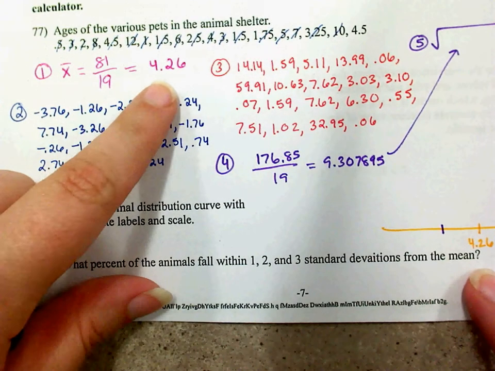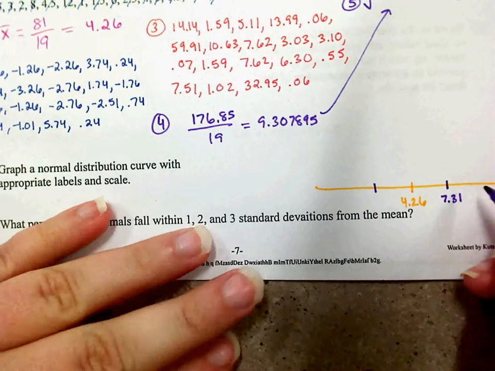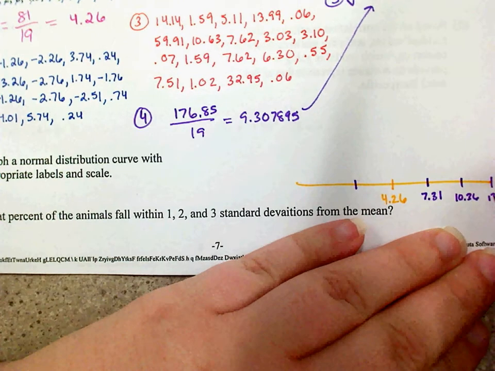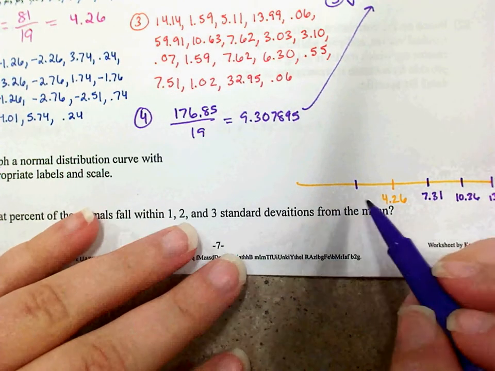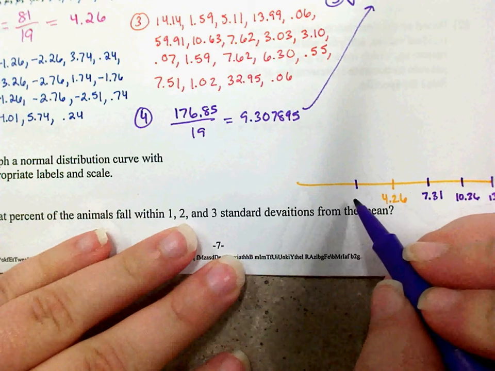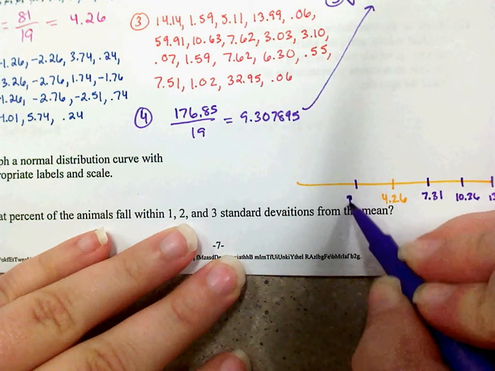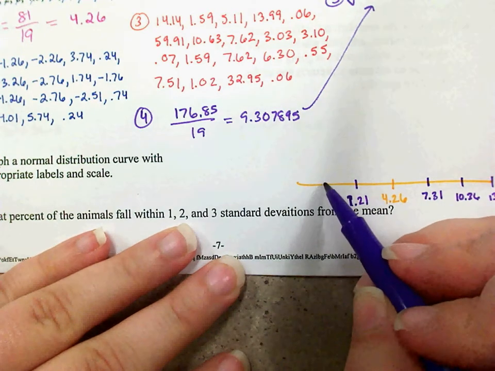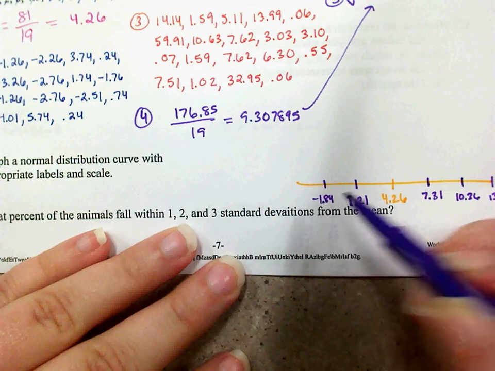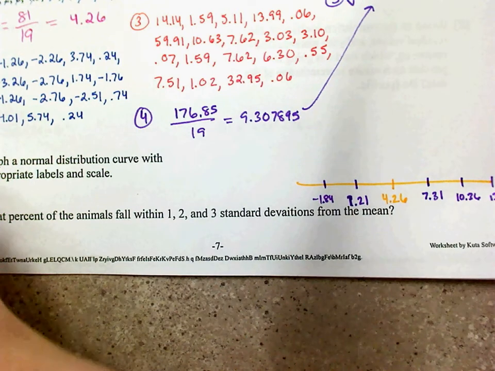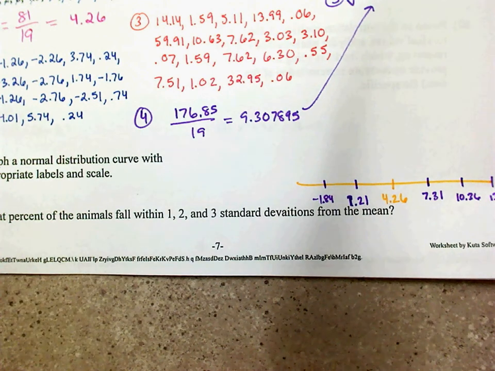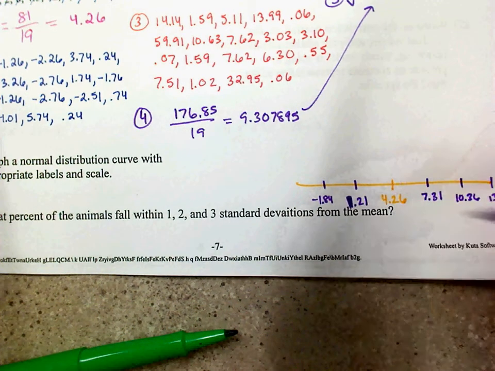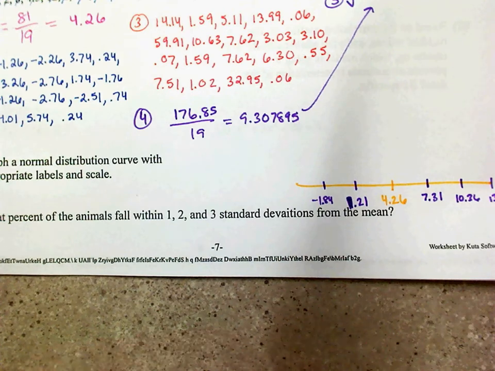10.36 is the next one, and 13.41. Okay. What about one to the left? 1.21. And what's the next one? Negative 1.84. Okay. Where can we kind of stop? It's a 1. Are you talking about that right there? That's an 8.